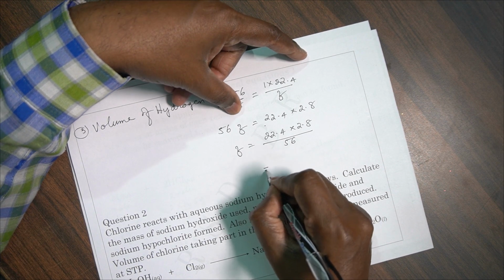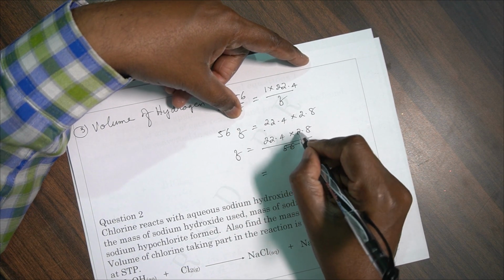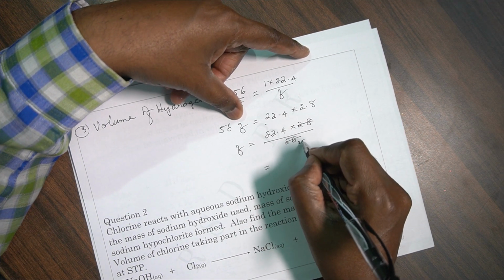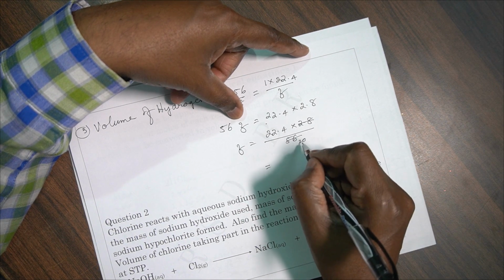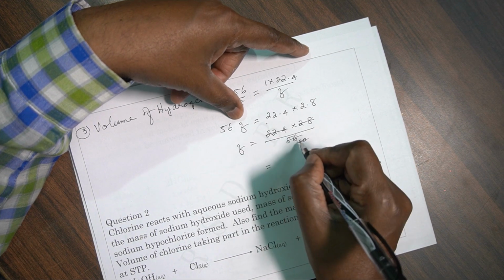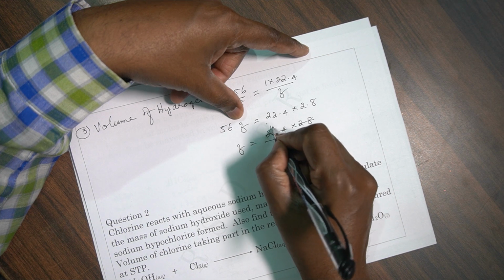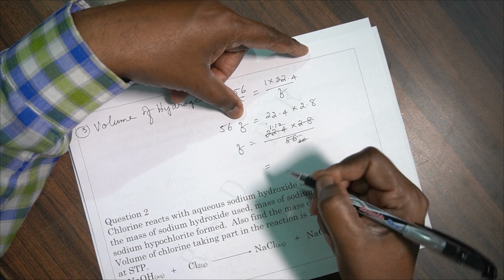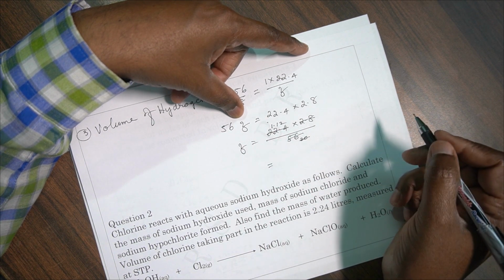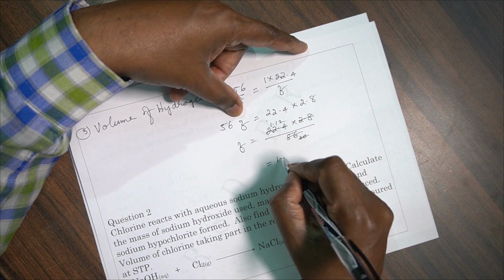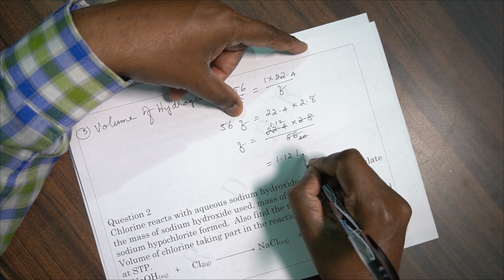So that is equal to, let us cancel. As I said, these two will cancel definitely. So this will be 20. And these two will also cancel. So 2 will be 11.2. So it will be 1.12. Okay, 1.12. So the answer is 1.12 liters.